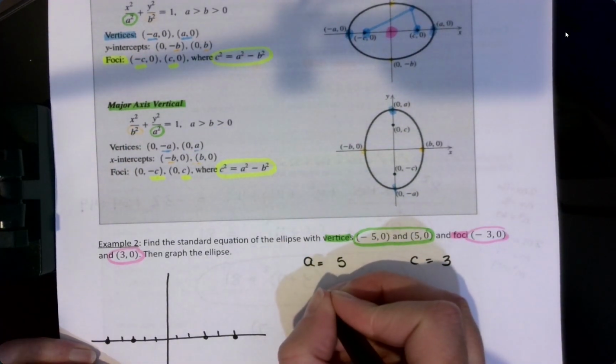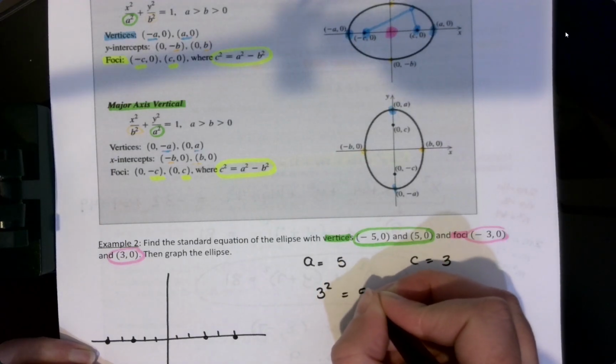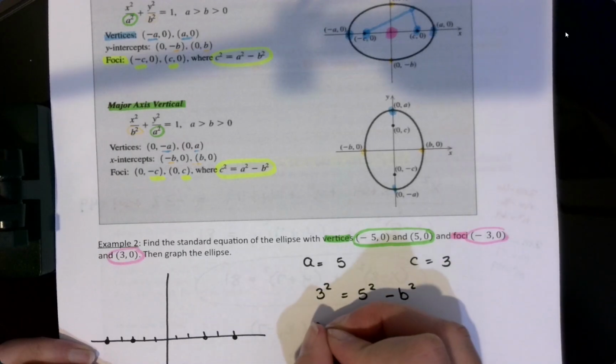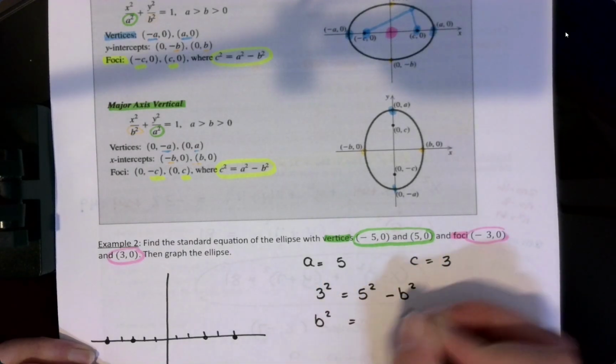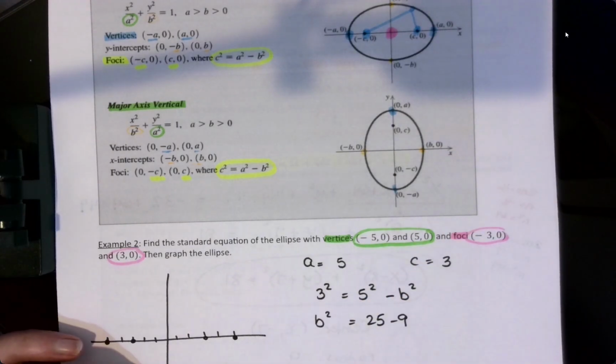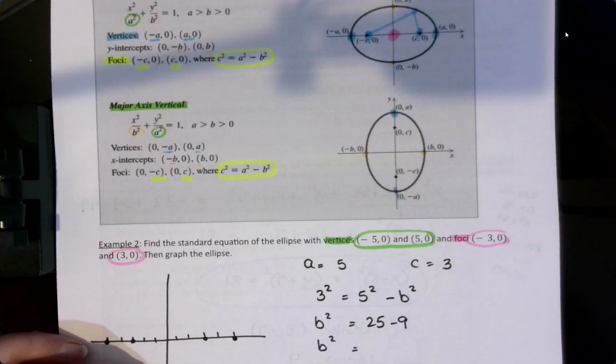So we'll have 3 squared equals 5 squared minus b squared. So add the b squared to the other side. That's going to be equal to 25 minus 9. So b squared is going to equal 16.